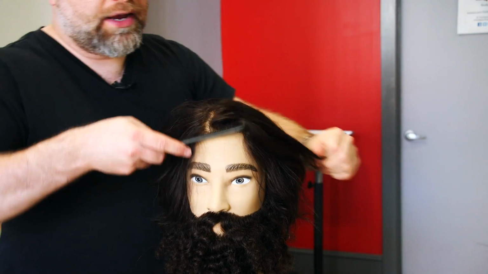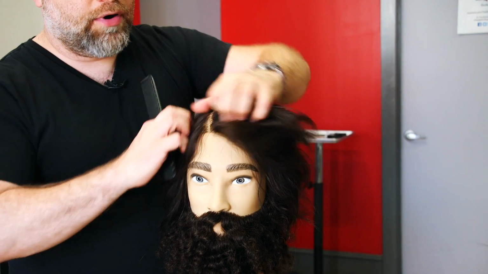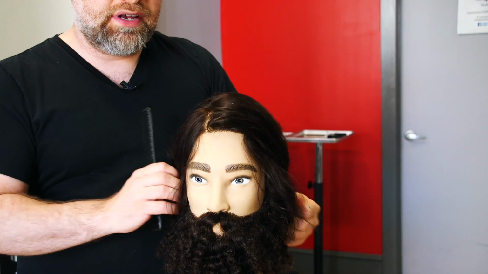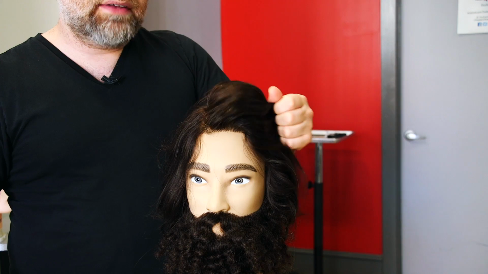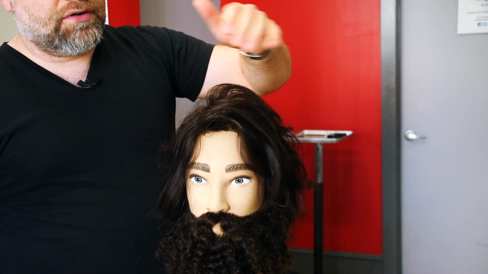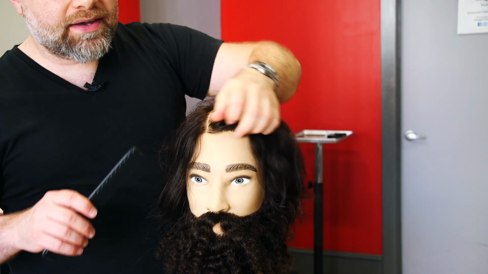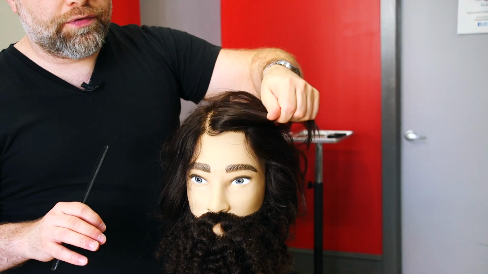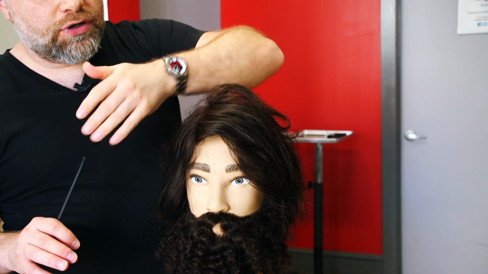So for example, I may comb the hair back and then I create my own part on this side of the head, as you can see. But the best way to tell how the hair wants to go is how it's going to lay. So if you comb the hair back and you see this wants to fall over this way, that means the hair naturally grows this way.